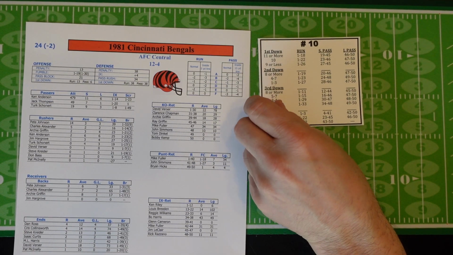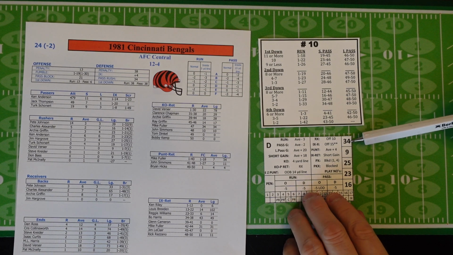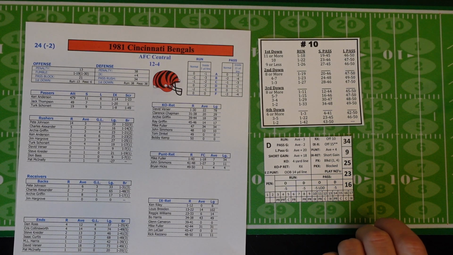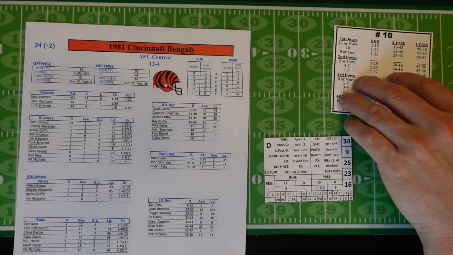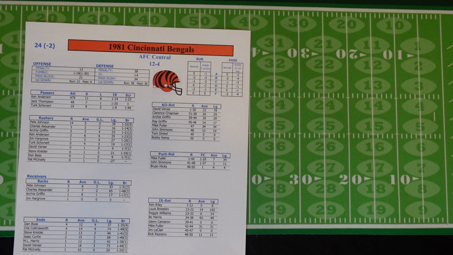Now again, if I wanted to use this card here, I could flip a card here, and again, a 34 would be a short pass if I wanted the game to call the play. And again, this is purely optional. But in my case, I'm going to call the play. I'm going to call a run.